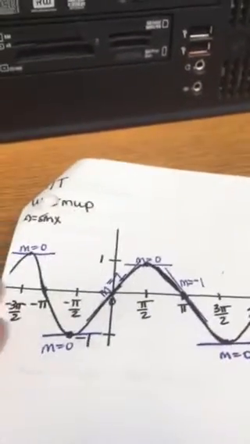So I attached an applet to the Google Classroom. Do look at it. You can move the sine and cosine around. You can look at it and they show you different parts of the sine and cosine curve. And they show you why, like what the slope would be at this point and what the slope would be at this point.